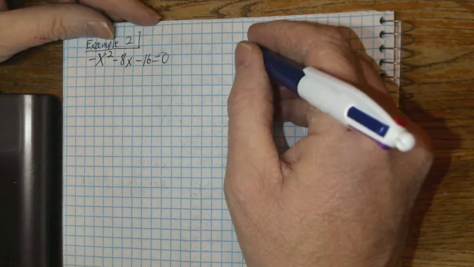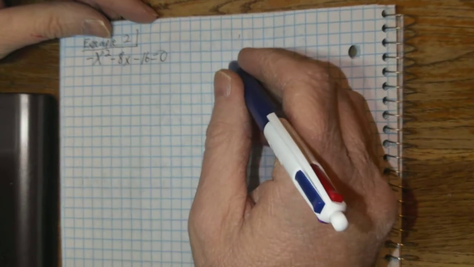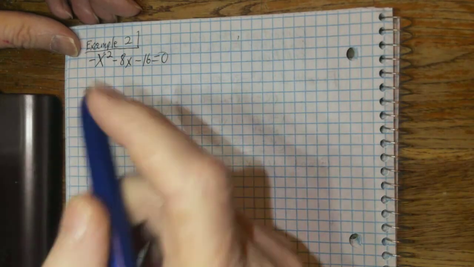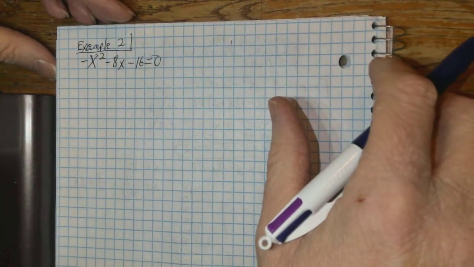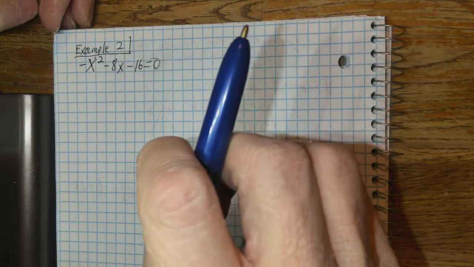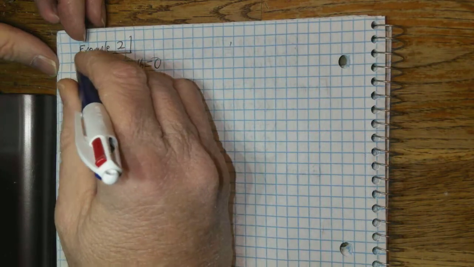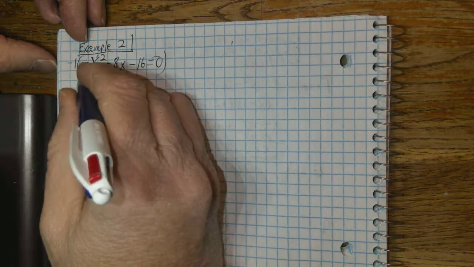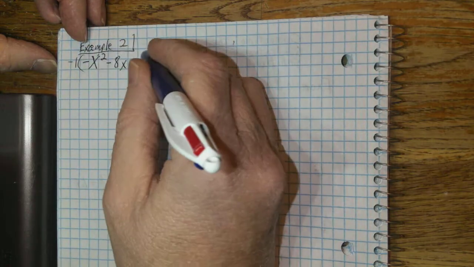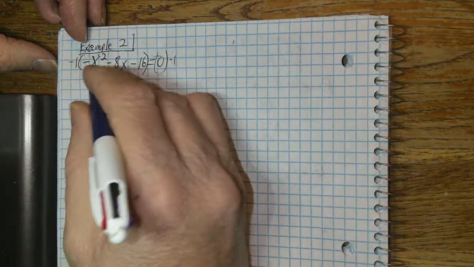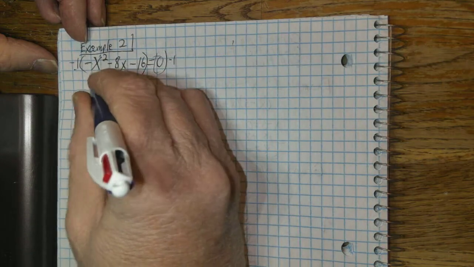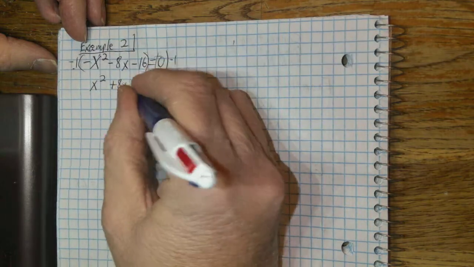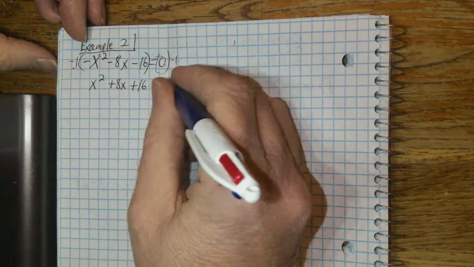So the first thing I'm going to do is just try to solve it. And what I'm going to do is multiply the whole equation, well, multiply both sides by negative 1. Negative 1 times negative x squared is x squared. Negative 1 times negative 8x is positive 8x. And negative 1 times negative 16 is positive 16. And 0 times negative 1 is still 0.